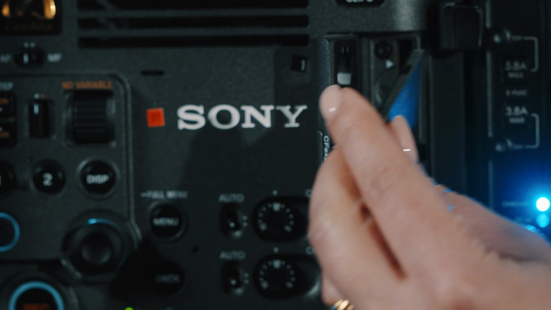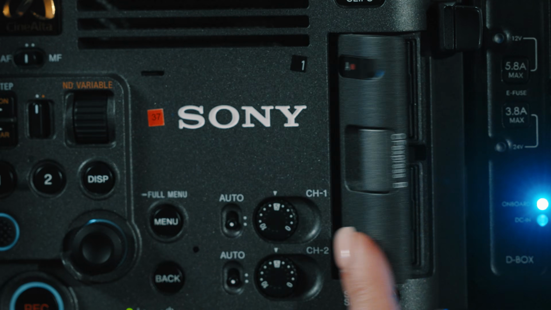It is important to note other brands of camera manufacturers do have their own set of media that is CF Express Type B. Unfortunately, we cannot guarantee the performance.